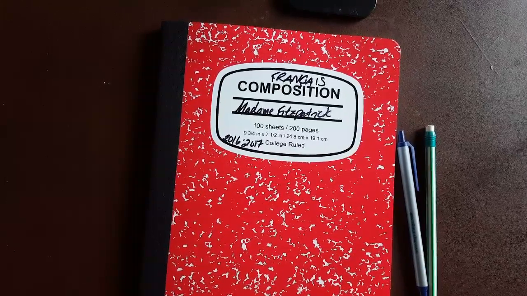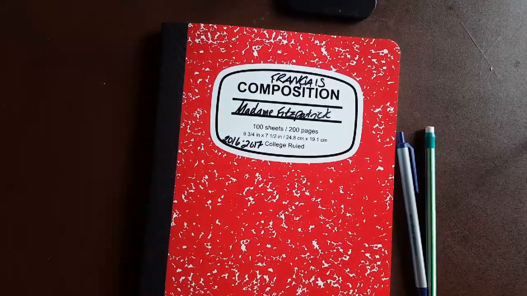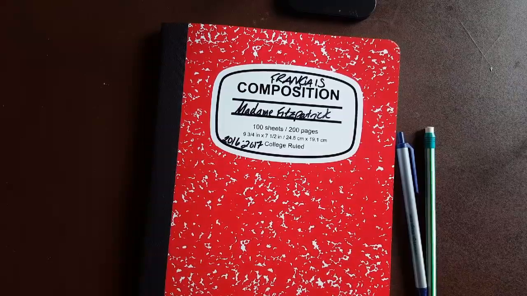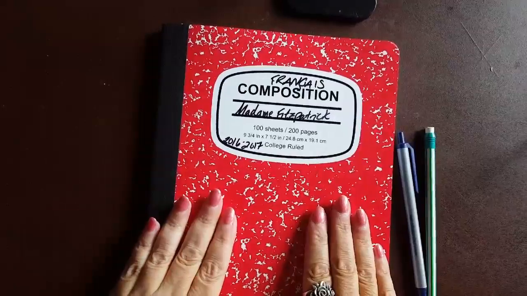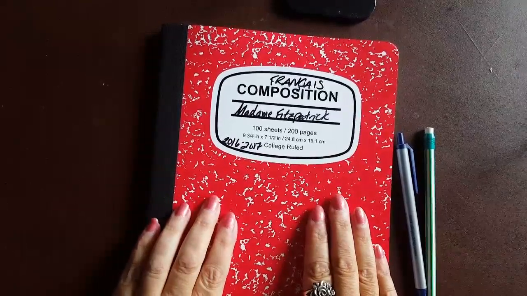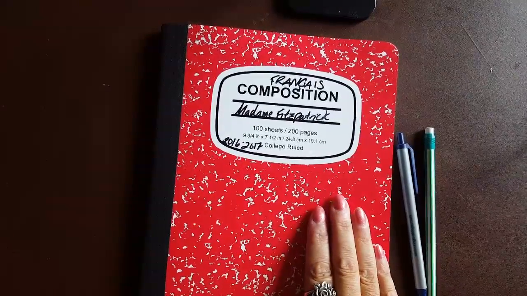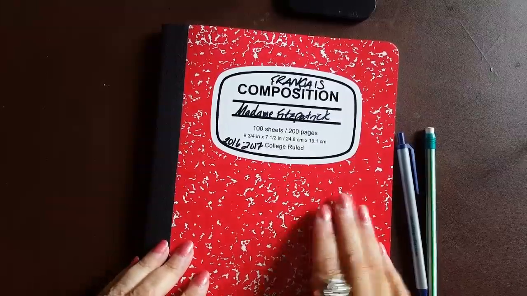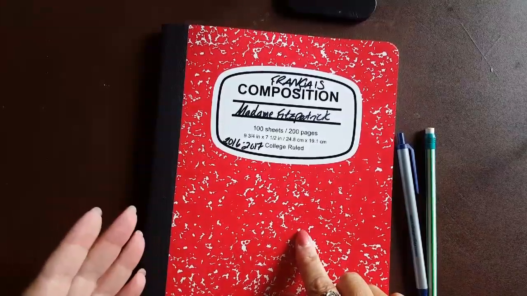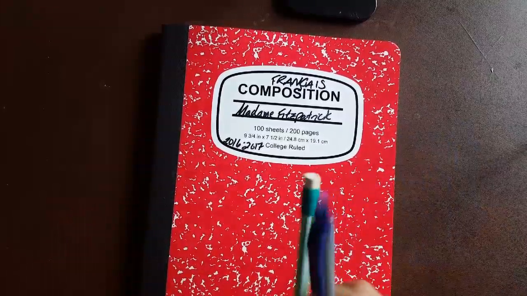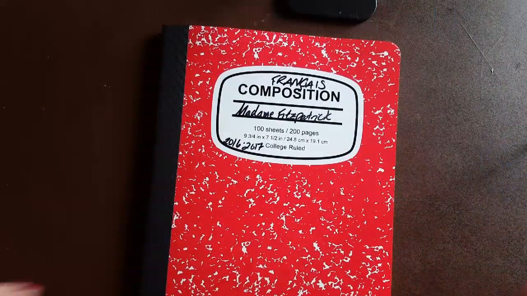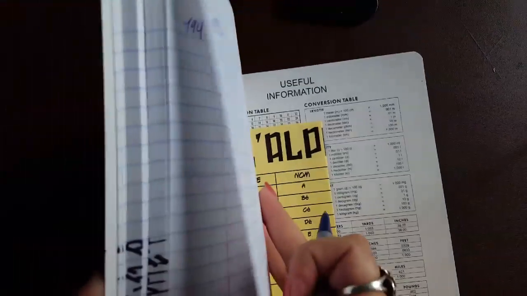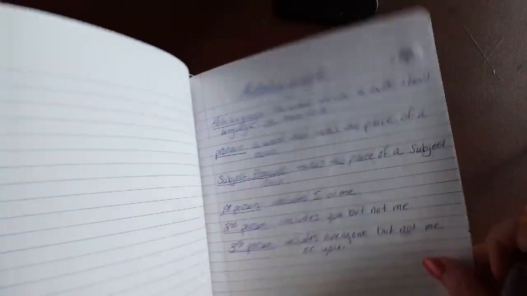Bonjour, aujourd'hui on va ajouter des mots à la section de meta-language dans nos cahiers. So today we're going to add some items into our meta-language section in our notebooks. Vous avez besoin de votre cahier, bien sûr, et aussi un stylo ou un crayon. So if you would just go right on ahead and open up to your meta-language section. Comme ça.